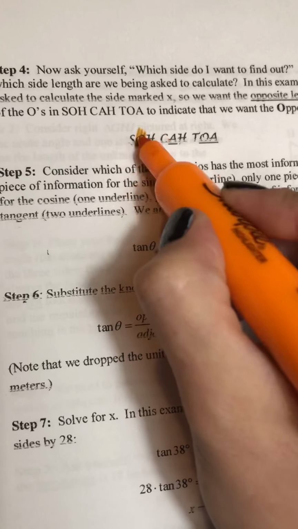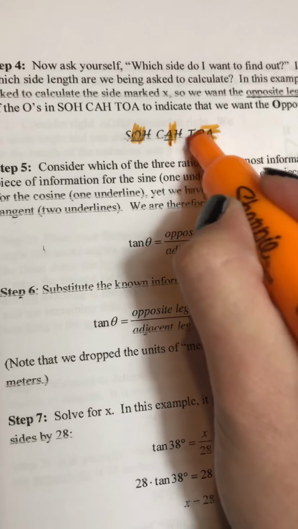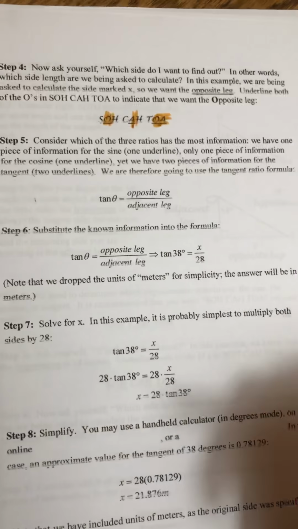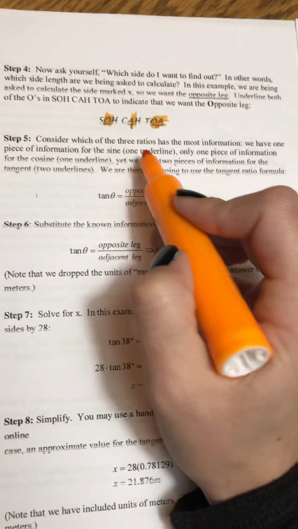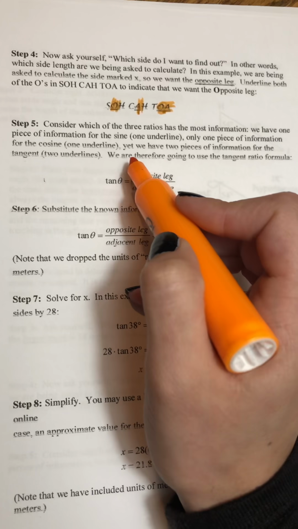So they underlined it for you, but I'm just going to do it again. Which trig function is being satisfied here? Which two letters are being highlighted? Is it OH, AH, or OA? So consider the following. Step 5, considering the ratios and the stuff we underlined.